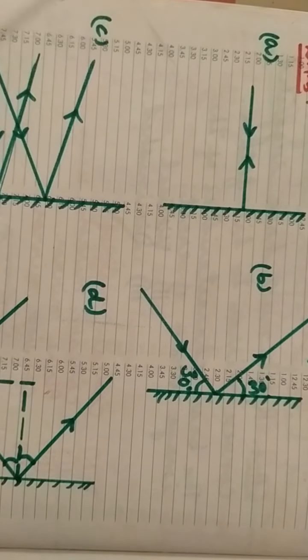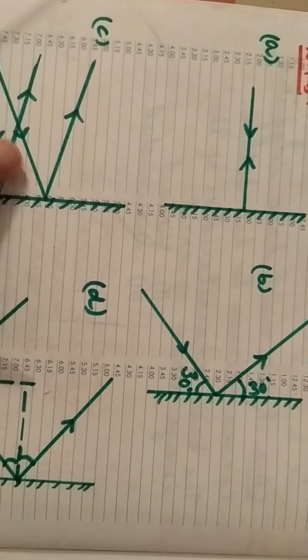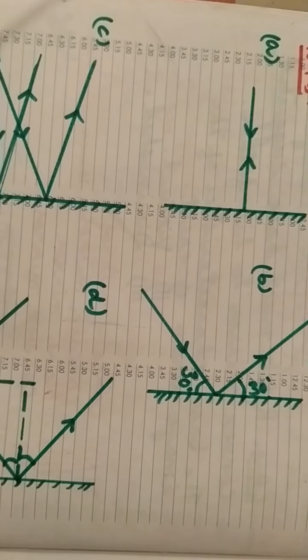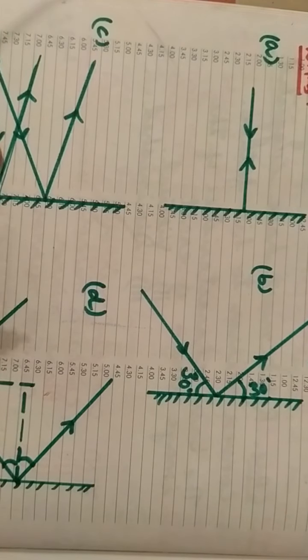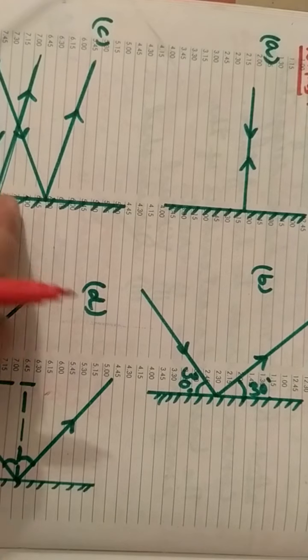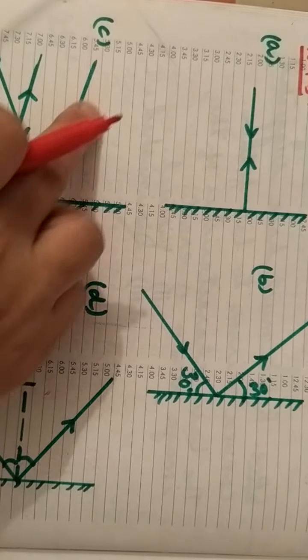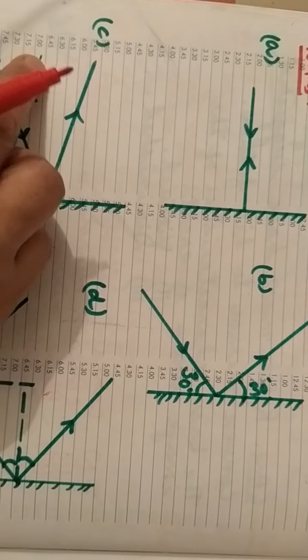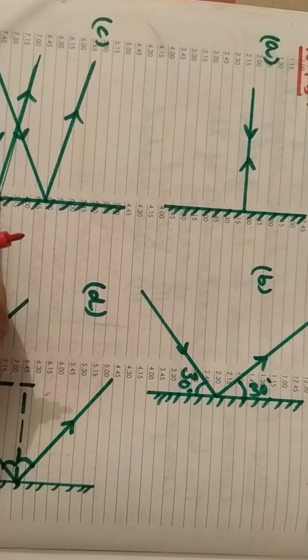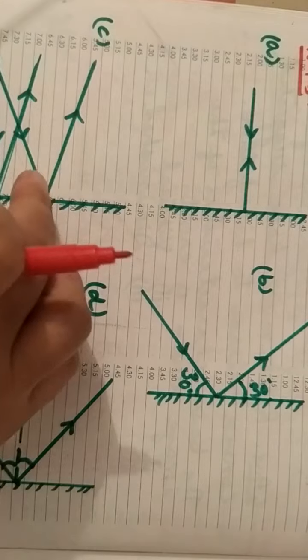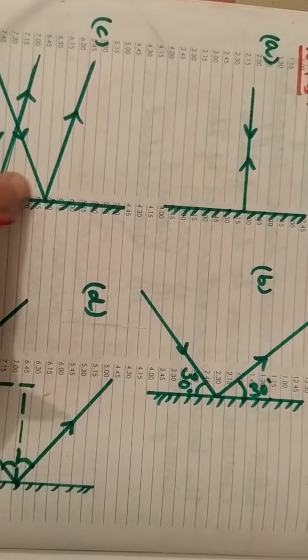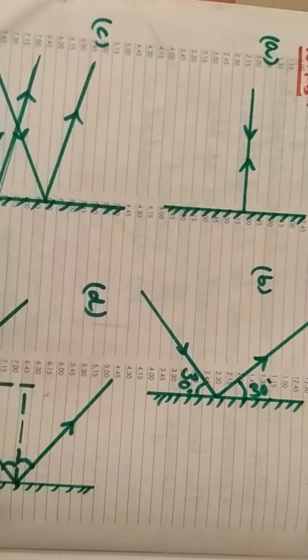See here, number C, the incident ray. This one is the incident ray. This one is also the incident ray. Two rays are coming towards the mirror and they are reflected in the same manner as they are coming towards the mirror, that is, with the same angle, they are reflected back.